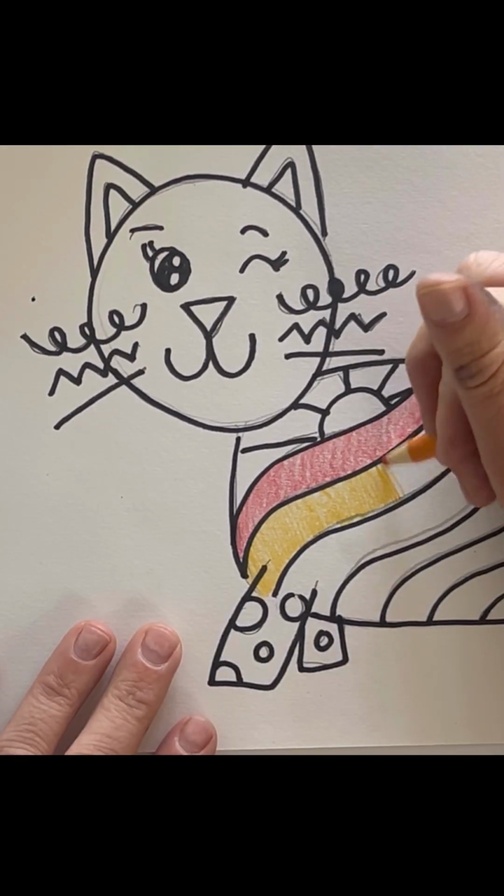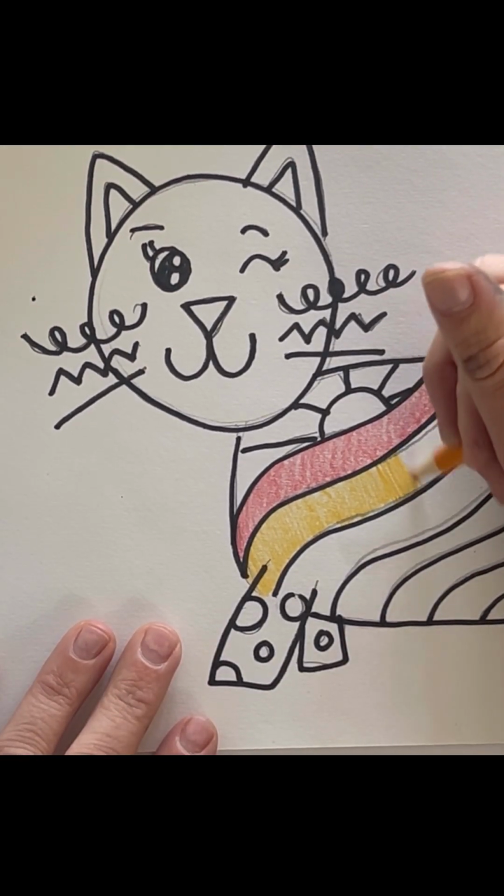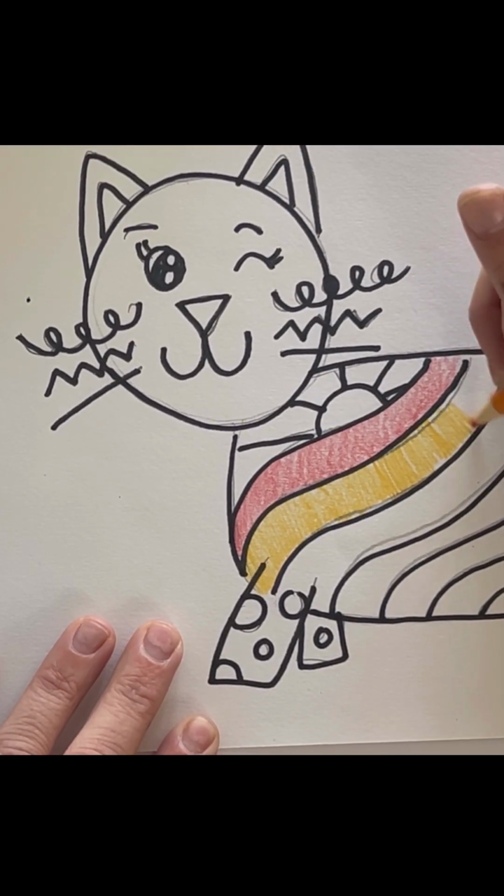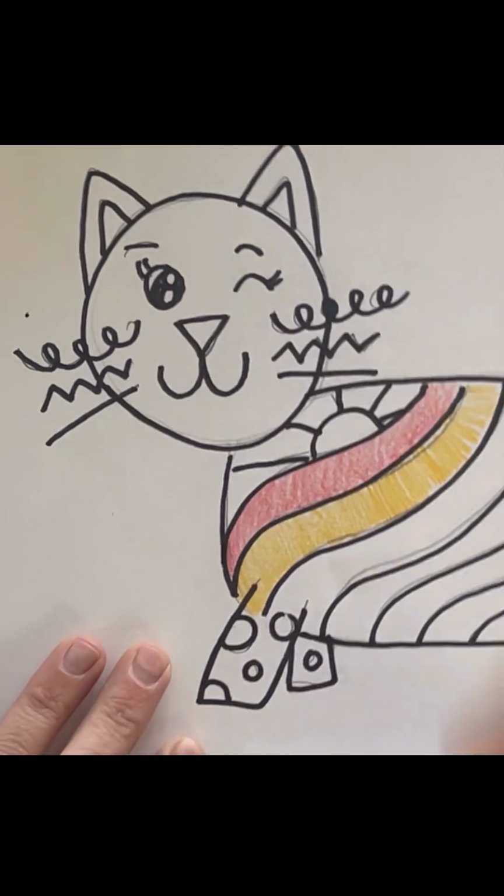I want you really trying hard to stay in the lines and focusing on really good coloring, because we're going to hang these in the hallway for everybody to see, and they want to see your best work, not scribble coloring.